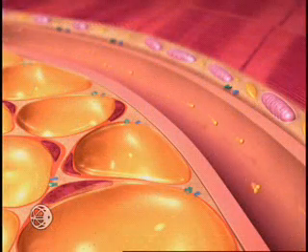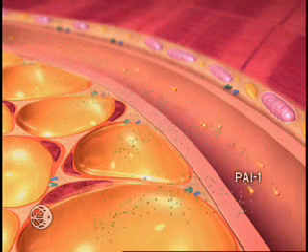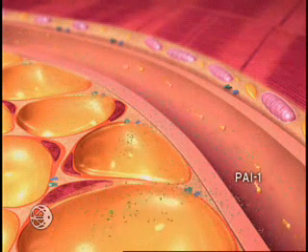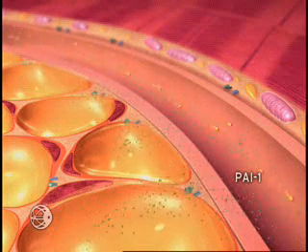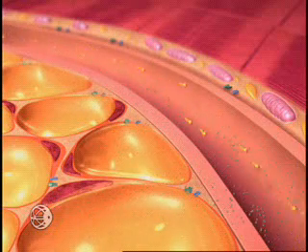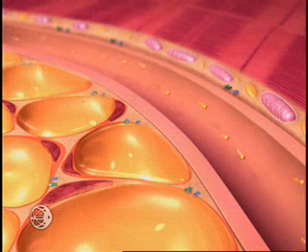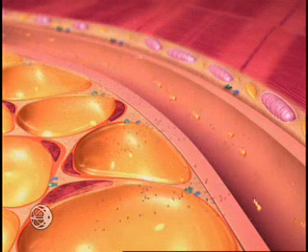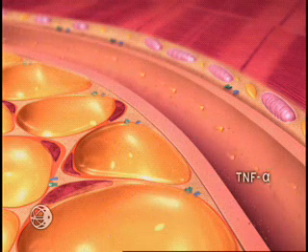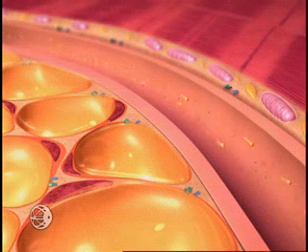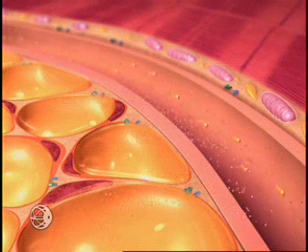Additionally, secretion of plasminogen activator inhibitor 1 from adipocytes may contribute to a prothrombotic milieu, also associated with the metabolic syndrome. Finally, adipose tissue releases pro-inflammatory cytokines such as tumor necrosis factor alpha, which stimulate a second amplifying wave of cytokine release.